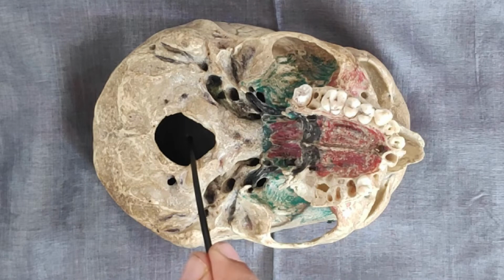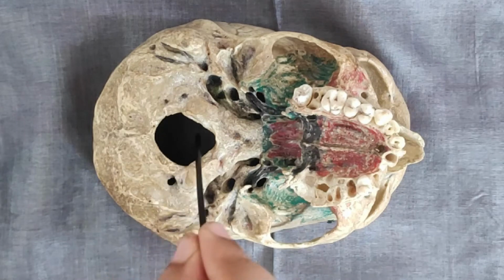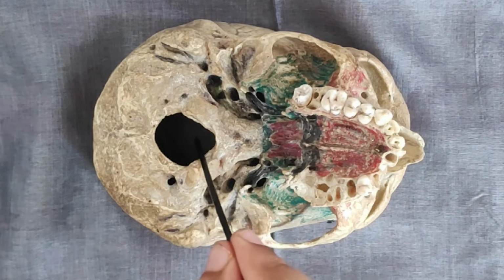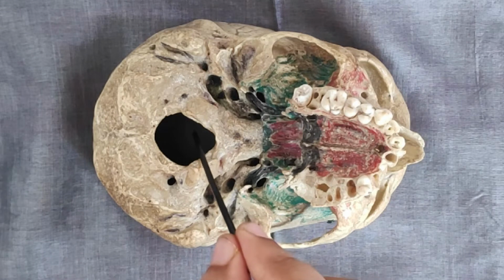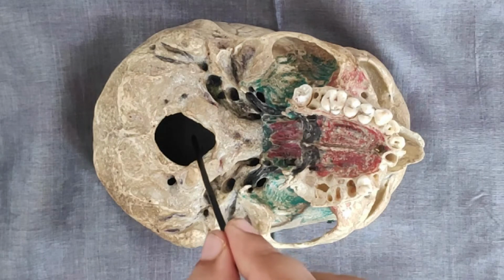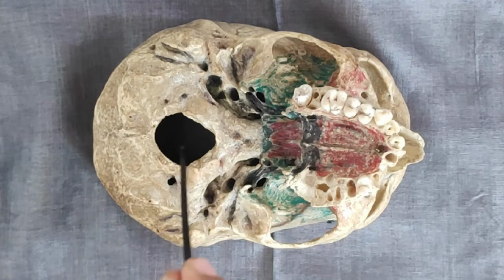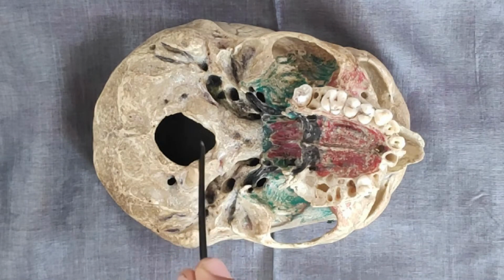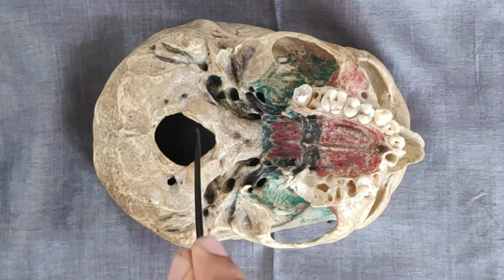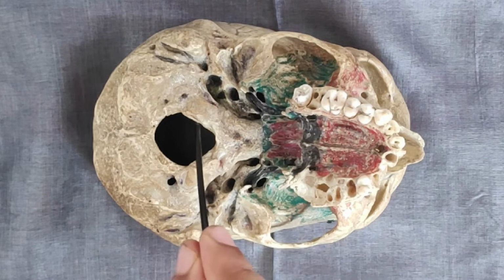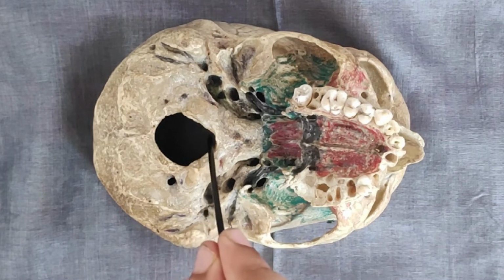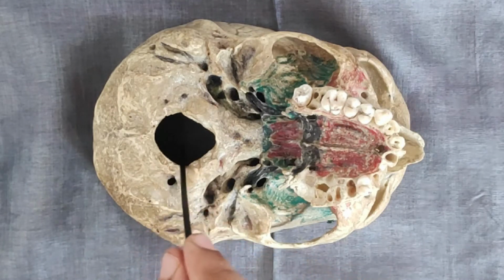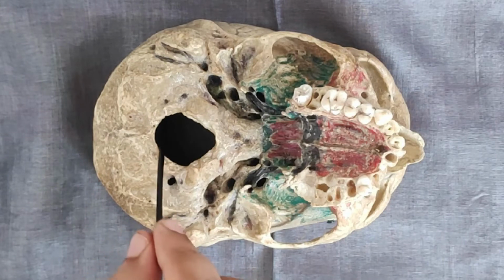The foramen magnum is divided by the alar ligaments into an anterior small and a posterior large compartment. The dens will be over this region, and the anterior portion of the foramen magnum in front of the dens is the anterior small part, and the posterior part is the posterior large part.